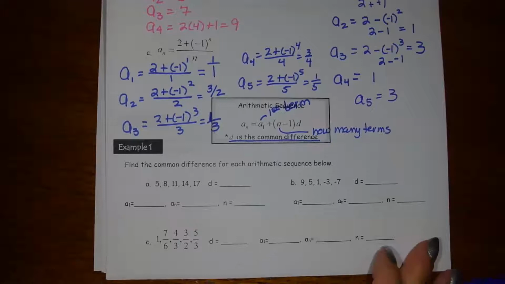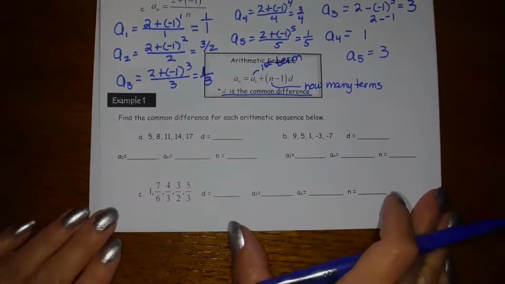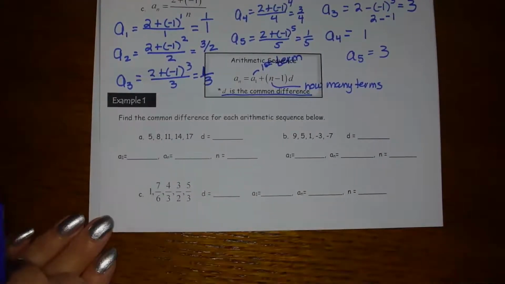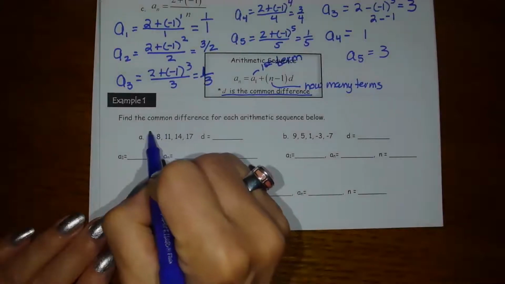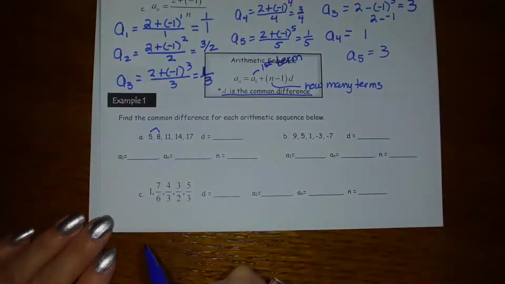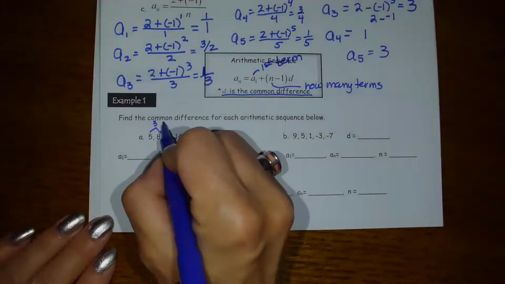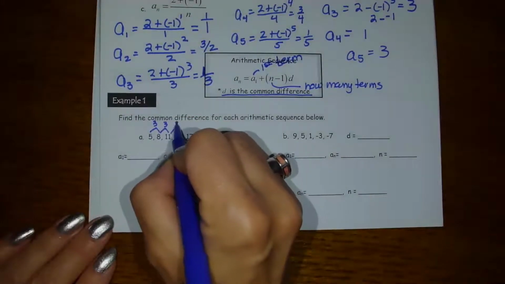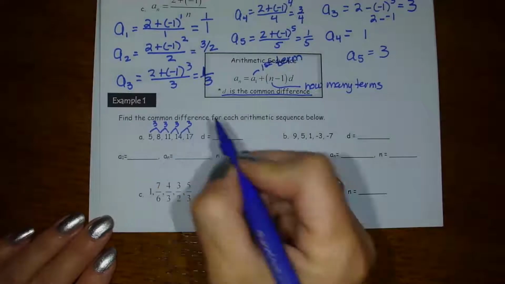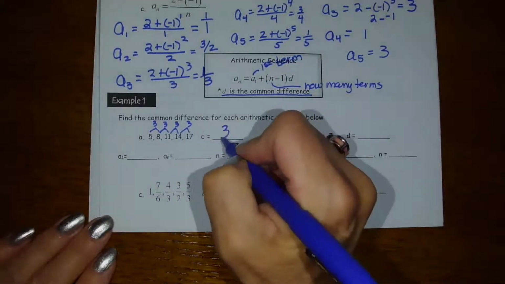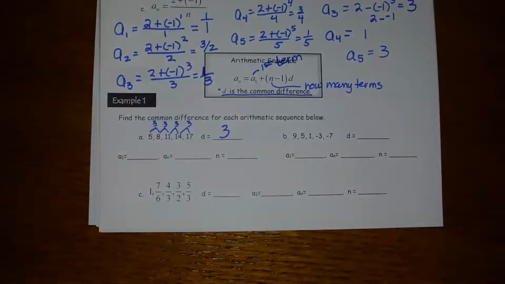So let's just see if we can identify the variables. 5, 8, 11, 14, 17. First thing I want to do is see if there's a difference. How far apart are 5 and 8? 3. 8 and 11 are 3. 11 and 14 are 3. So the common difference is 3. If there's not a common difference, it's not arithmetic.